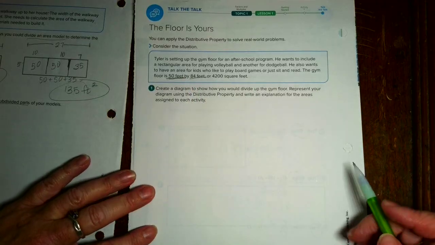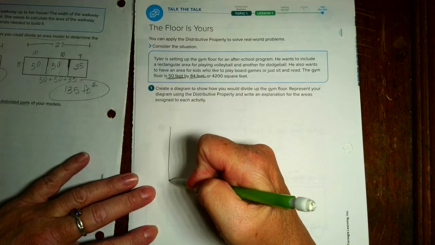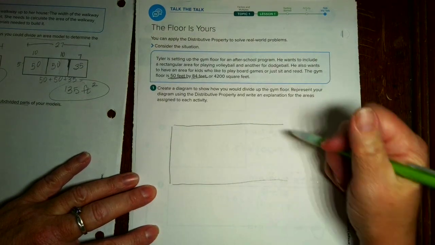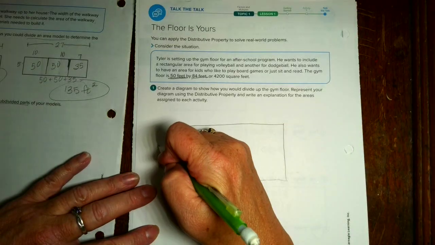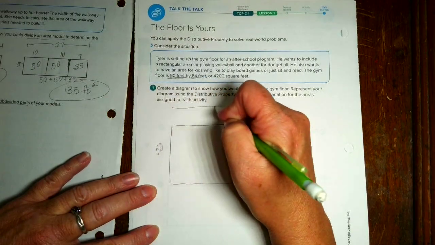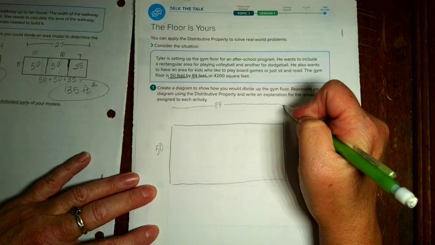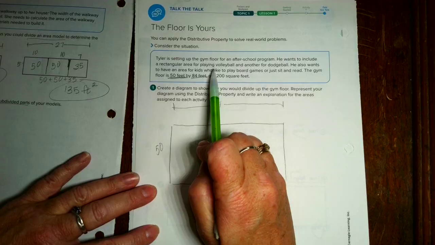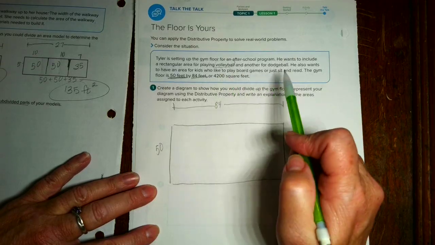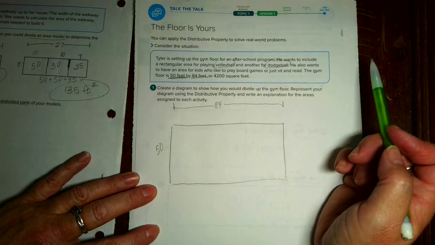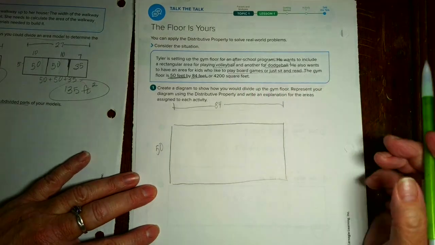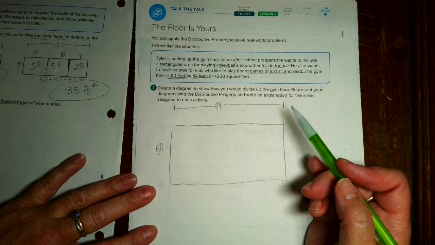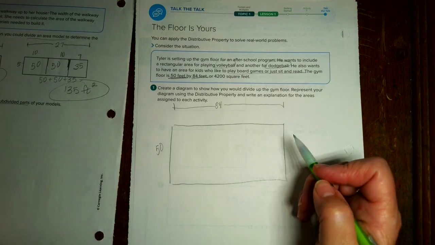So we know it's 50 by 84. So 50, maybe 84 might be here. And this is the 50. And this whole side here is 84 from one end all the way to the other. But then we need to divide it up. For kids playing volleyball is one area. Dodgeball is a second area. And then board games or sit and read. So we need to take 84 and divide it up into 3 different sets of numbers, 3 different groups of numbers.